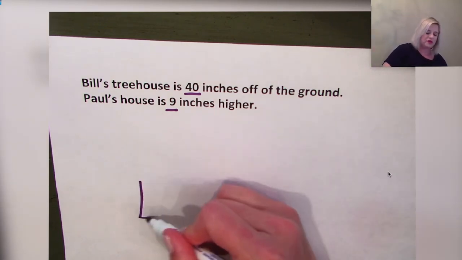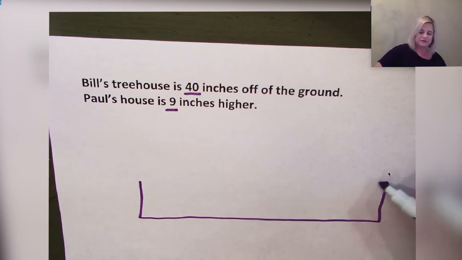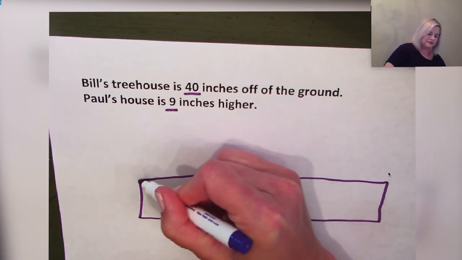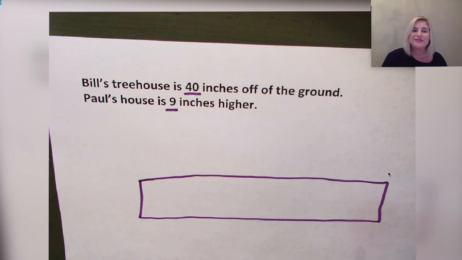I'm going to draw a skinny rectangle. Now, we need to place our dashes.